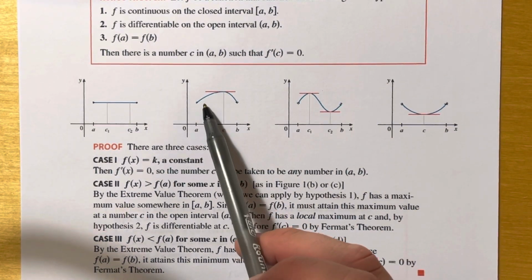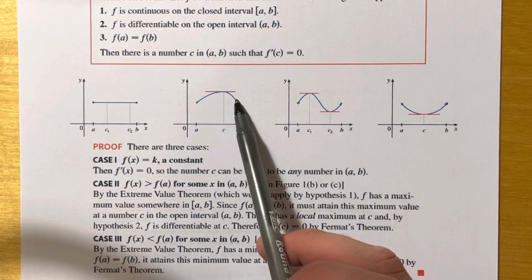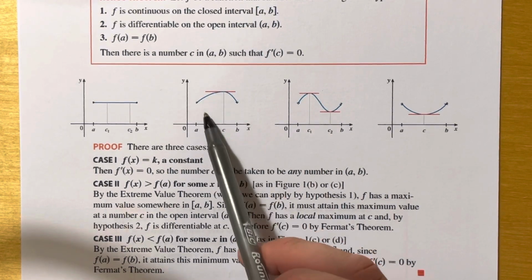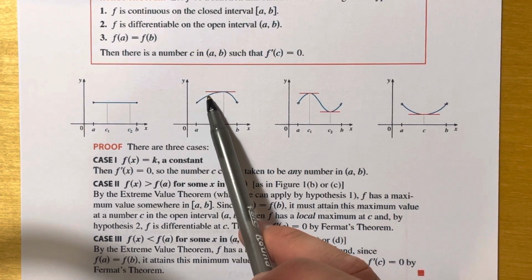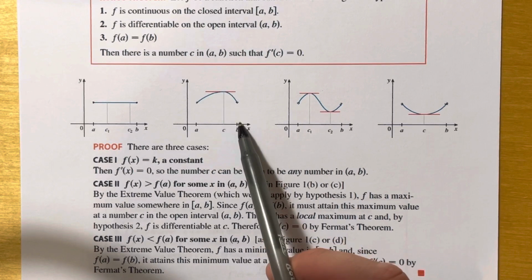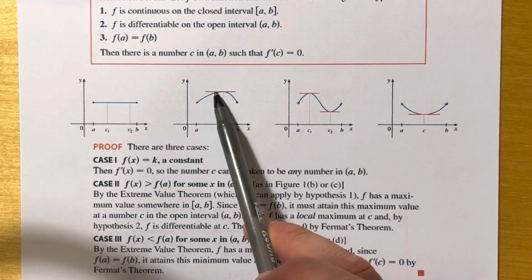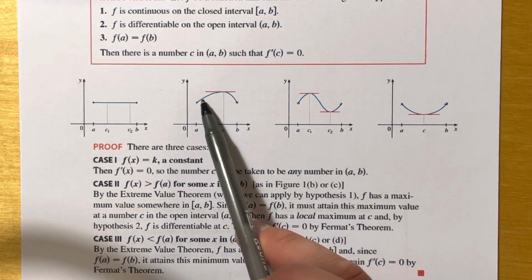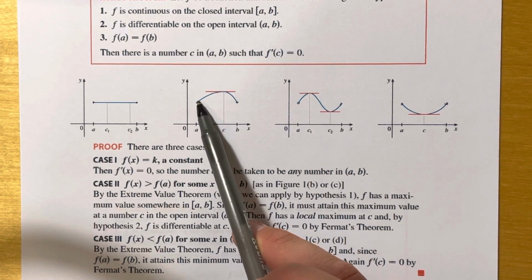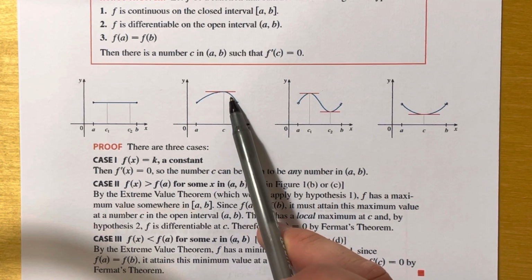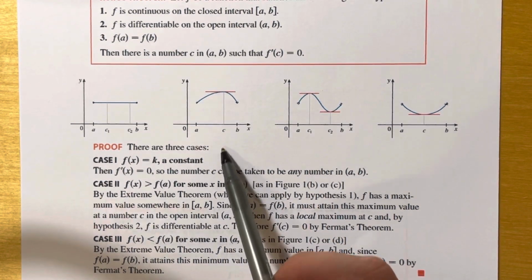Logically, that kind of makes sense, because if you think about this graph, for example, if f(a) and f(b) are equal to each other, and if the graph starts to move up, if it's increasing away from f(a), then in order for this endpoint f(b) to be equal to f(a), the graph eventually has to come back down again. And then because it's differentiable, it's going to do it in a smooth way. And as soon as it changes from increasing to decreasing, that's where that horizontal tangent is going to occur.